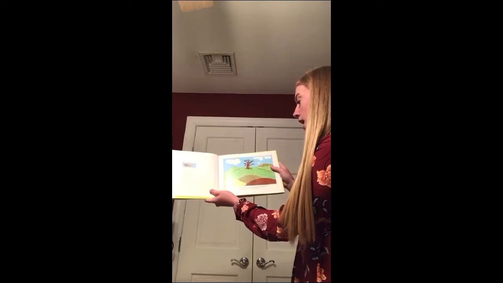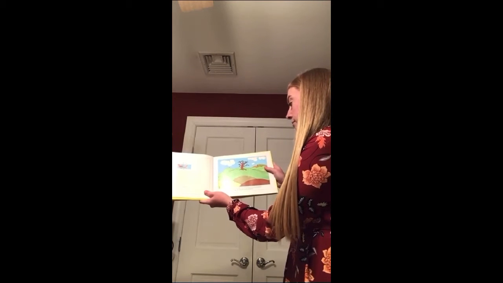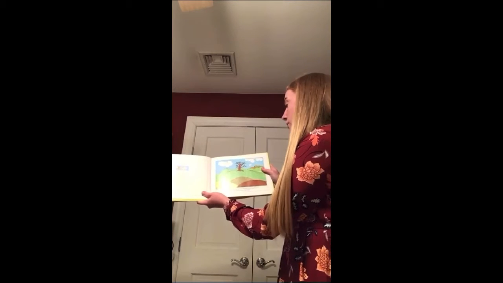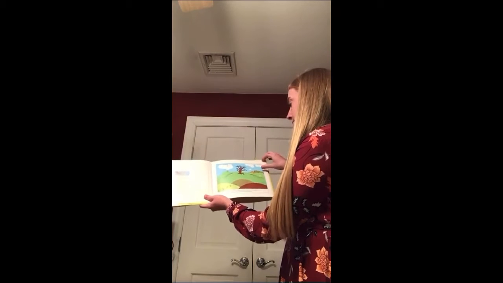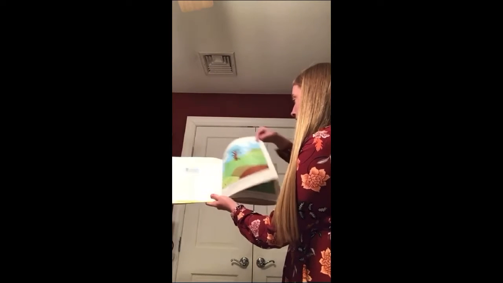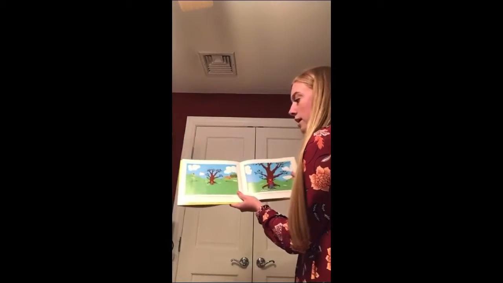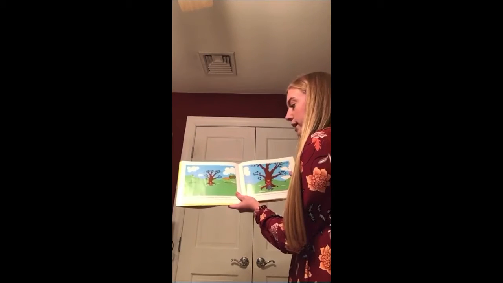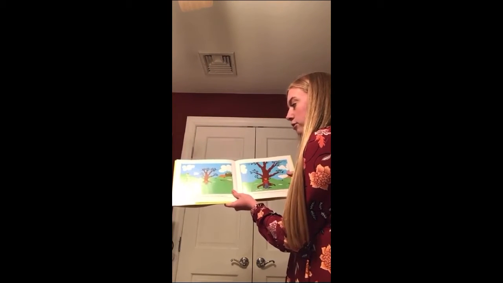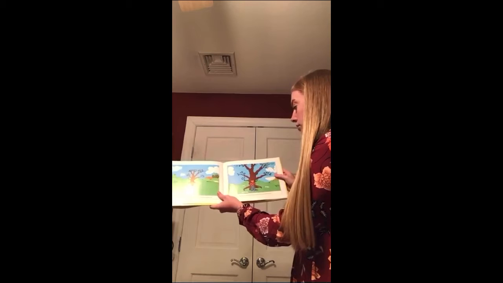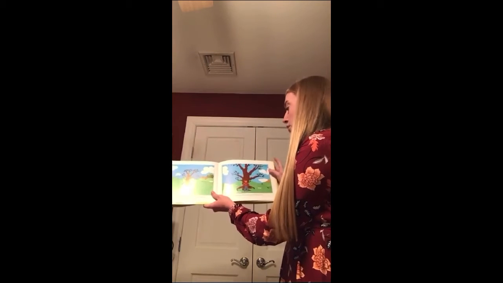Arnold climbs high into the branches of the apple tree. He could see far, far away in every direction. This is Arnold's very own secret place. This is Arnold's apple tree. Arnold's tree keeps him very busy all throughout the year.